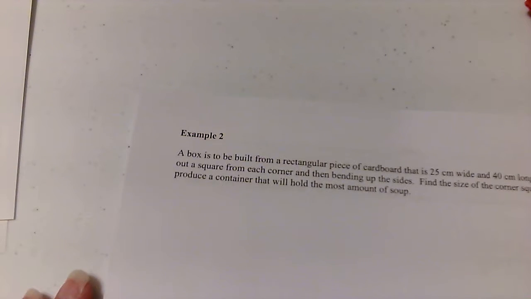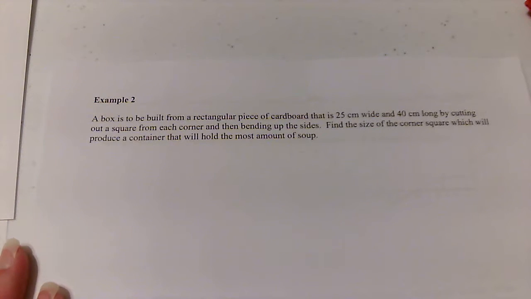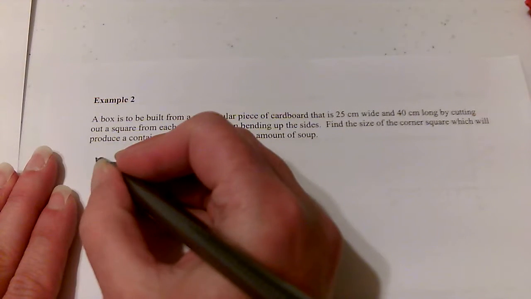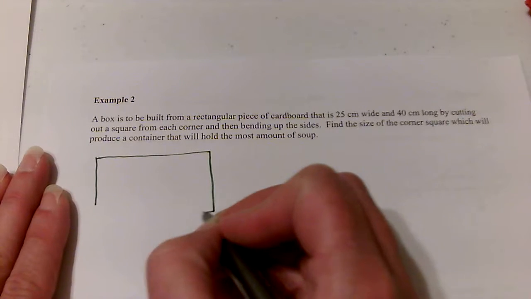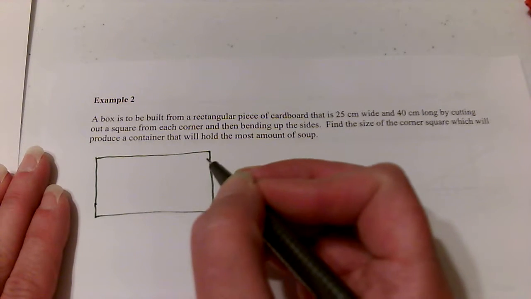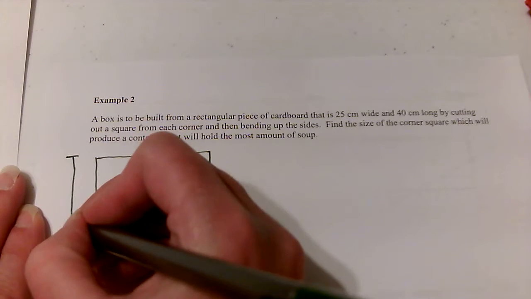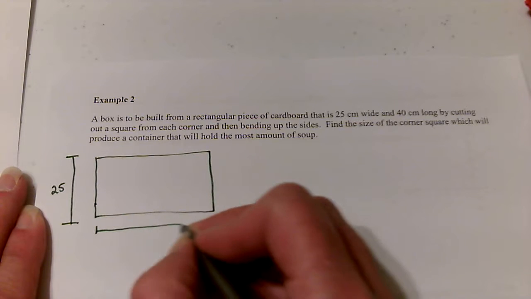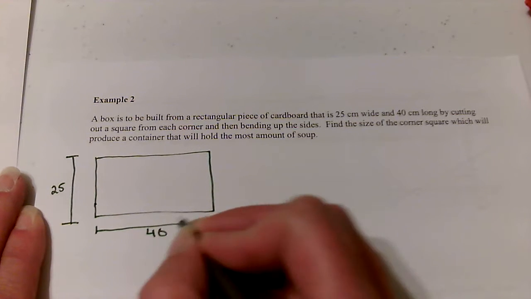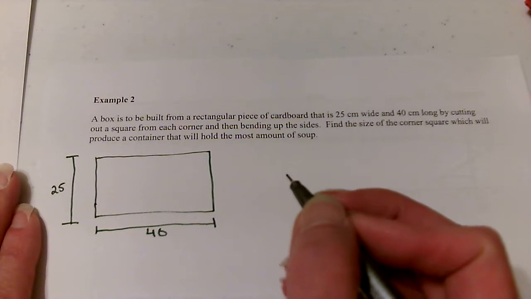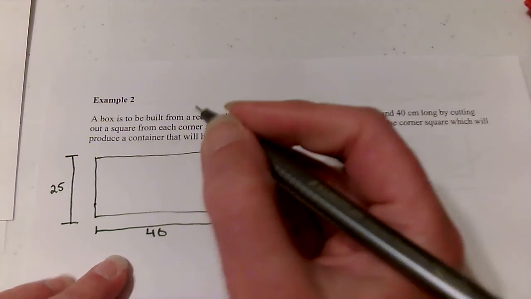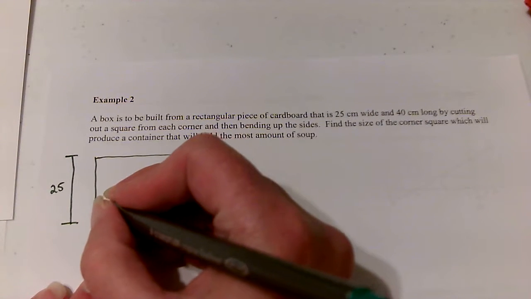Example 2. A box is to be built from a rectangular piece of cardboard that is 25 wide and 40 long by cutting out a square from each corner and then bending up the sides.